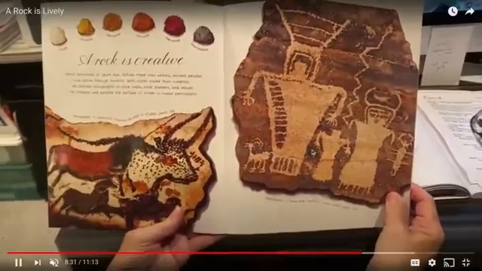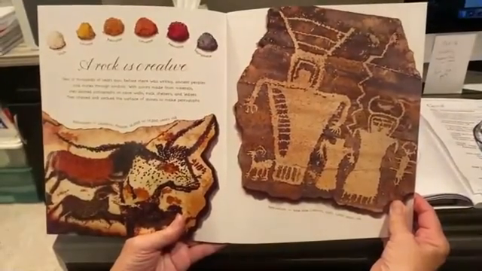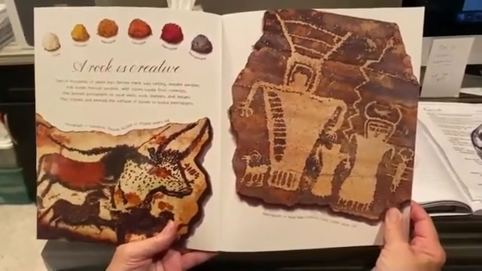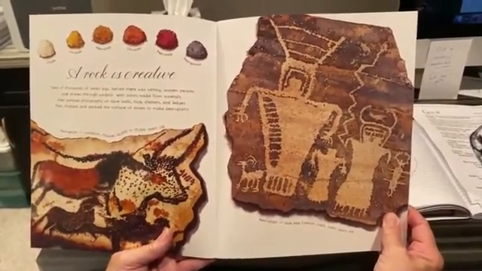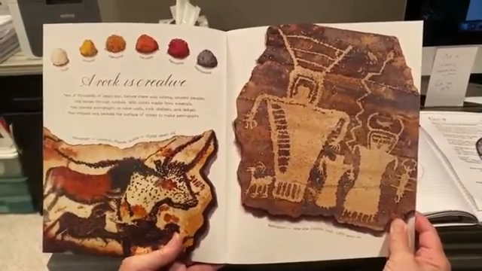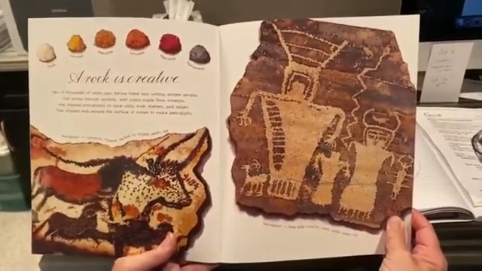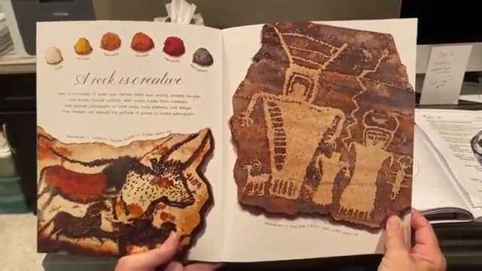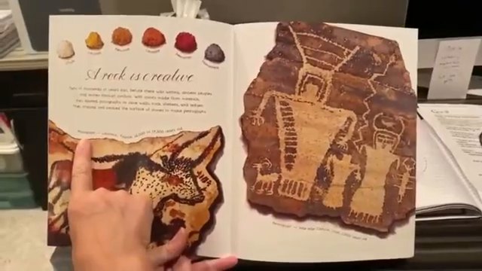A rock is creative. Tens of thousands of years ago, before there was writing, ancient peoples told stories through symbols. With colors made from minerals, they painted pictographs on cave walls, rock shelters, and ledges. They chipped and pecked the surface of stones to make petroglyphs.